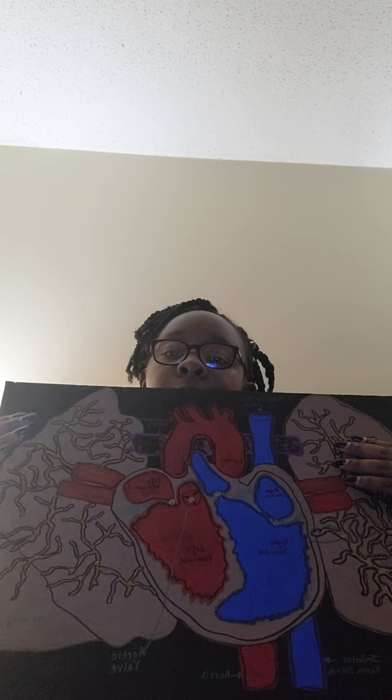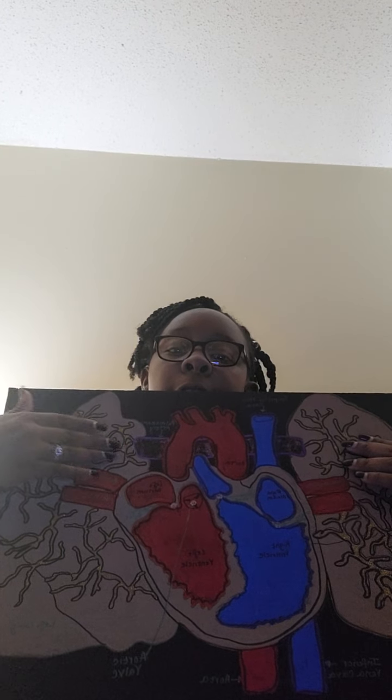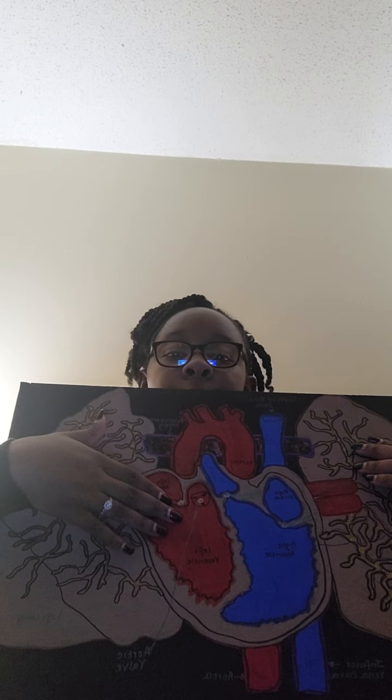Again, the blue is my deoxygenated blood, which goes into the lungs. Gas exchange occurs, and my oxygenated blood is the red section, which goes to the rest of the body.